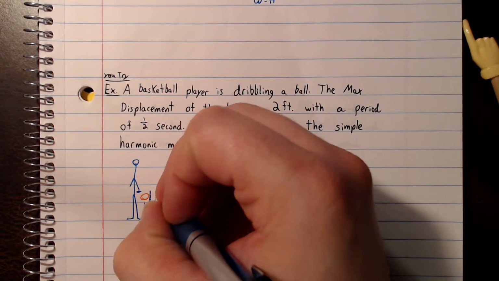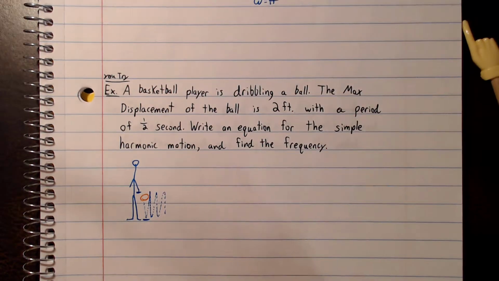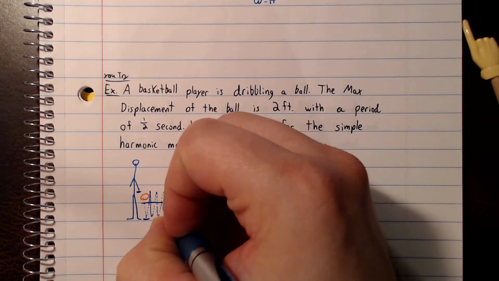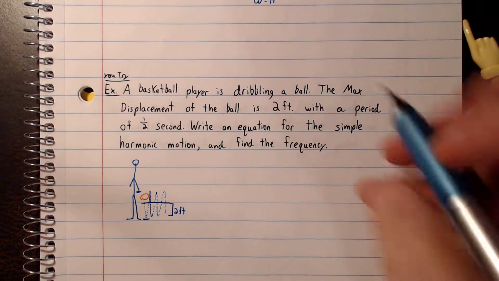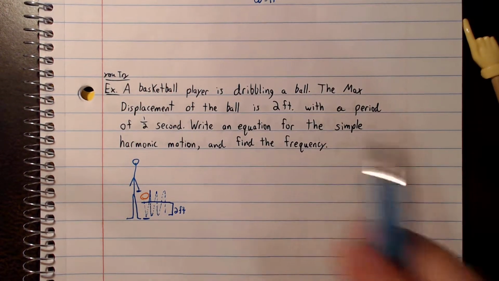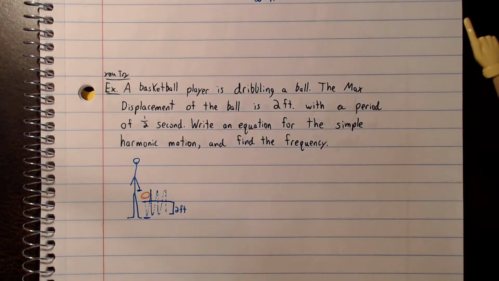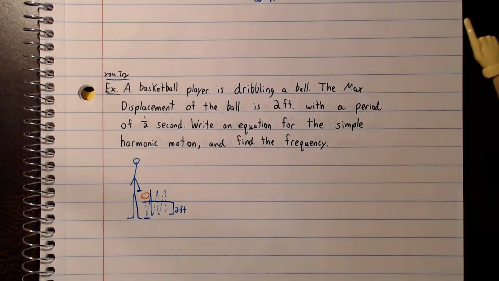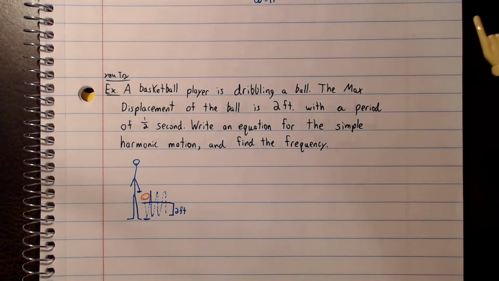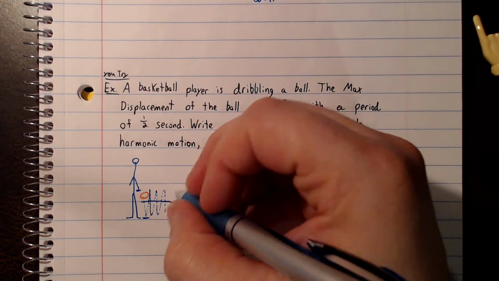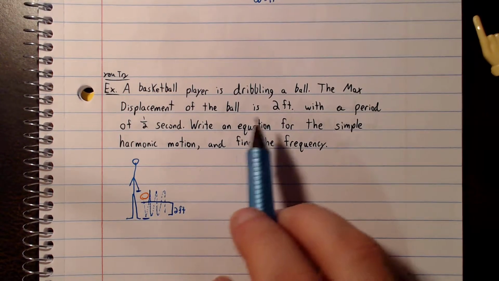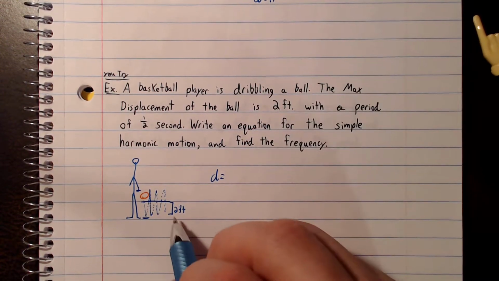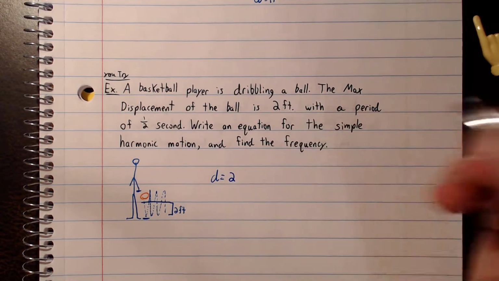So it's going to have this kind of motion to it. And it's telling us that the max displacement is 2 feet. So what's really happening is this person's dribbling the ball really high up. They're bouncing it like 4 feet above the ground. And they're slamming it back down so it goes up a full 4 feet. That's what's happening.